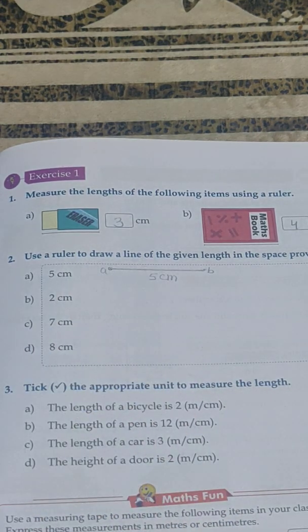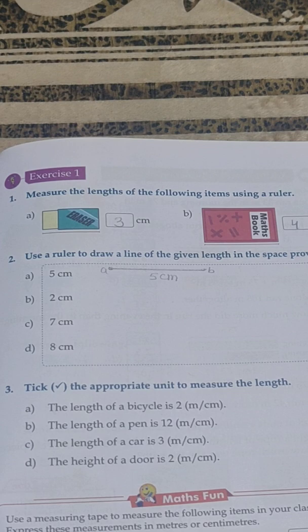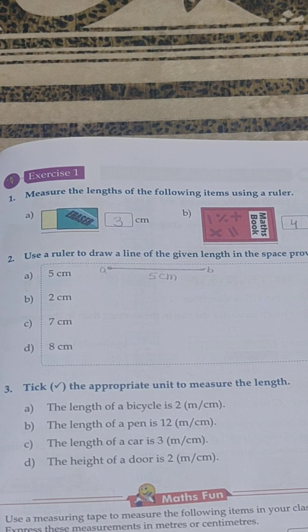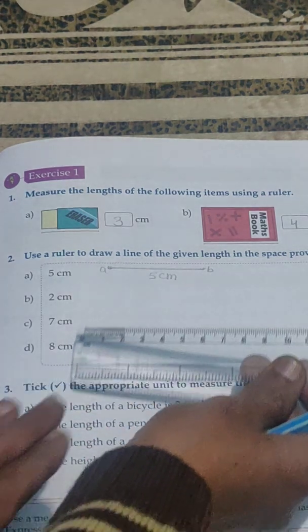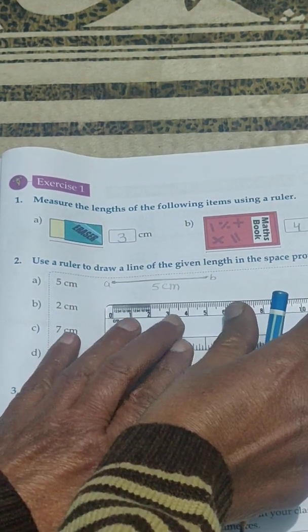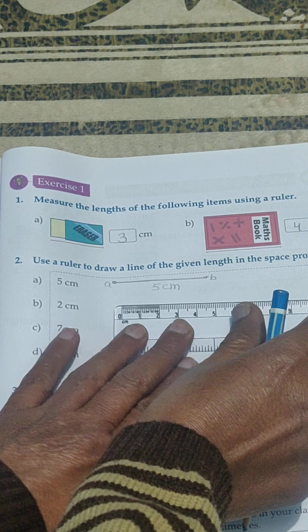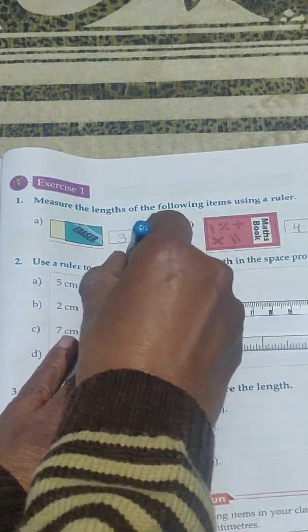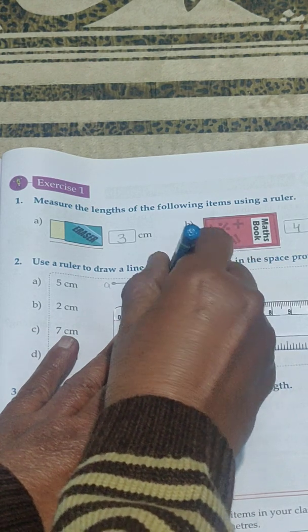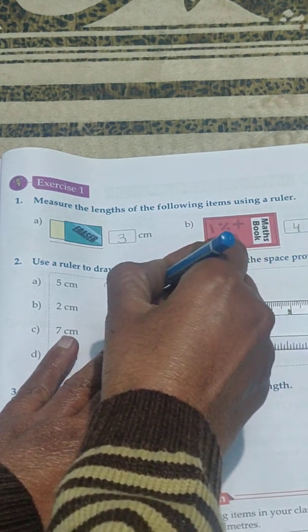Now the second line, the length of the second line is 2 centimeter. Now again place your ruler like this in your book and mark it 0 and then 2. Then join these two dots.